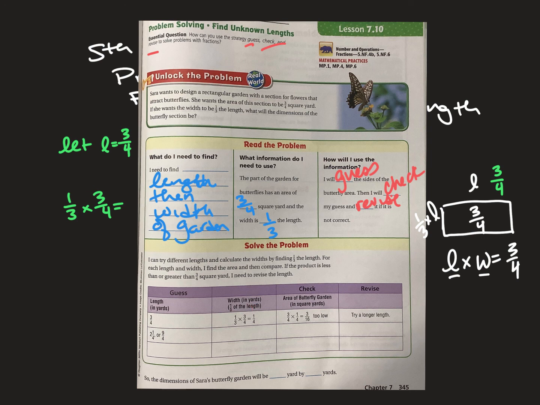I am just going to do it real quick just so you can refresh your memory on the multiplication. They are both fractions already. Cross-reduce if you can. I sure can. 3 goes into 3 once, 3 goes into 3 once. Multiply straight across. 1 times 1 is 1. 1 times 4 is 4, and we get 1/4. So now I'm going to fix this over here to be 1/4. So I have the length 3/4 and the width 1/4 now.